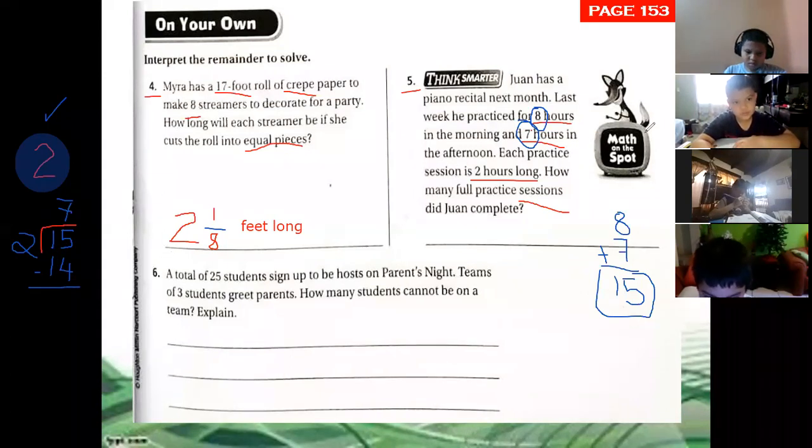What is the answer? 1, exactly. So the remainder is 1. 7, remainder 1.